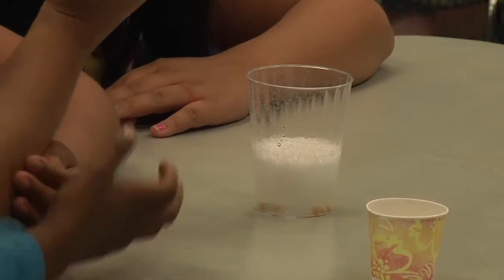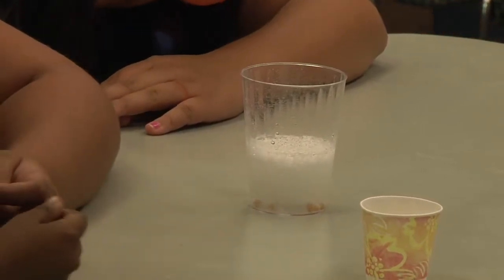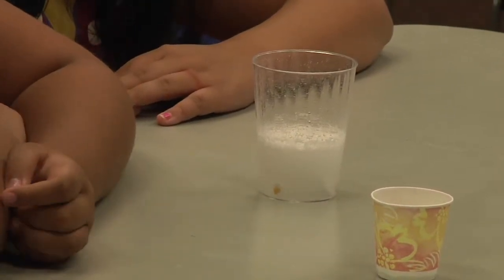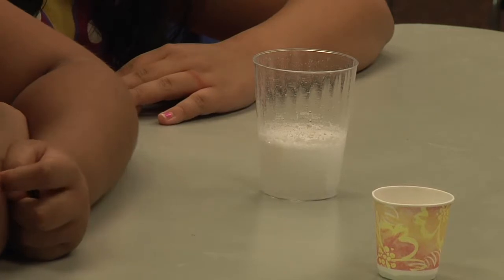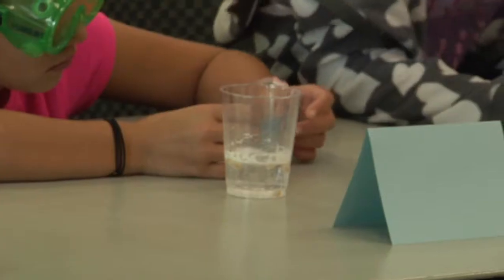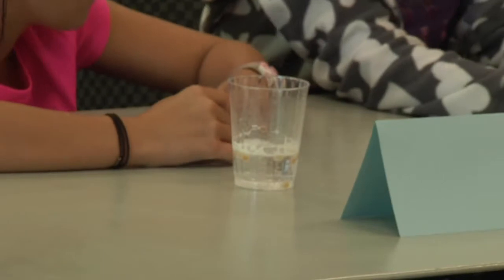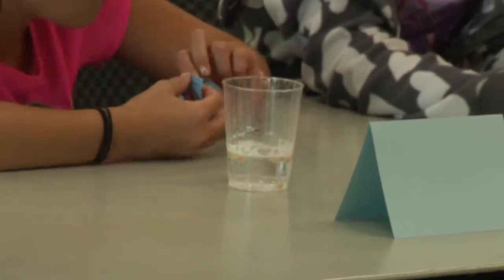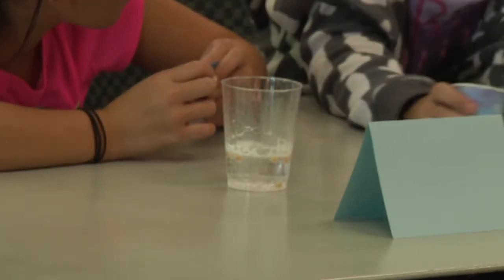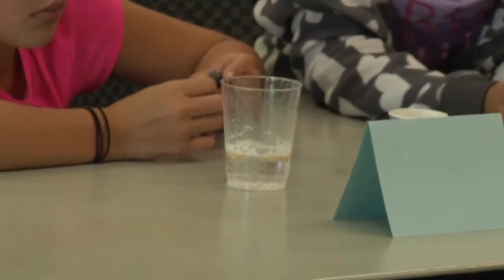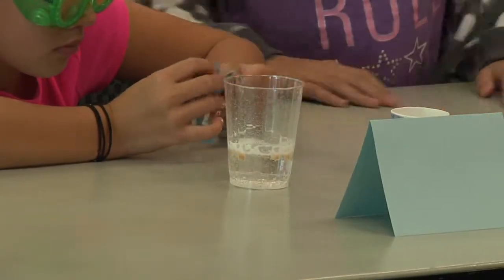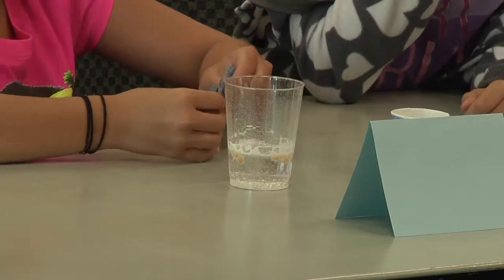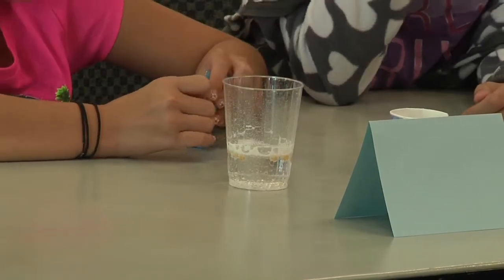And observe what happens. Hold on. Give it time to happen. Typically you put it in the water bottle. Take a little time so you can see what happens. They're dancing up.